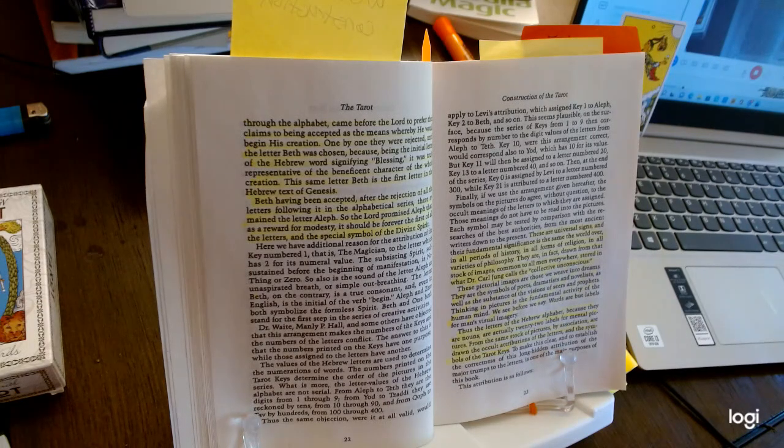This same letter Beth is the first letter in the Hebrew text of Genesis. Beth, having been accepted after the rejection of all the letters following it in the alphabetical series, there remained the letter Aleph. So the Lord promised Aleph that as a reward for modesty, it should be forever the first of all the letters and the special symbol of the divine spirit.